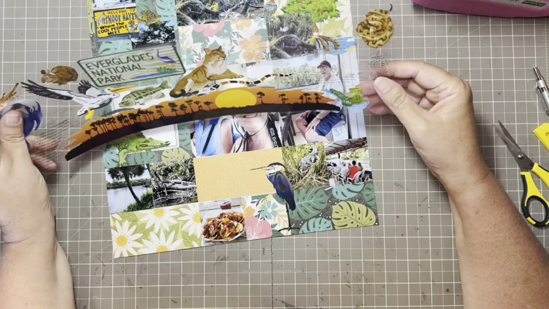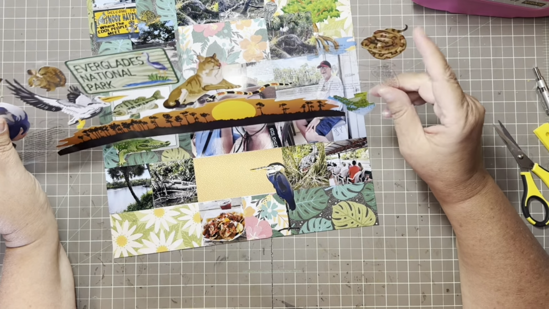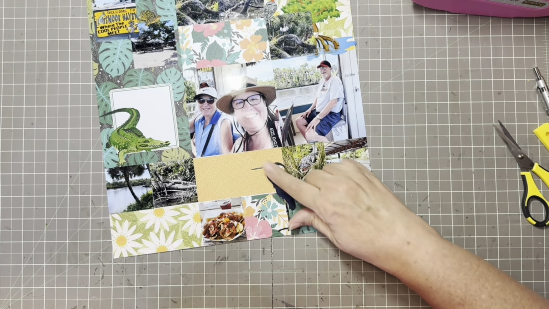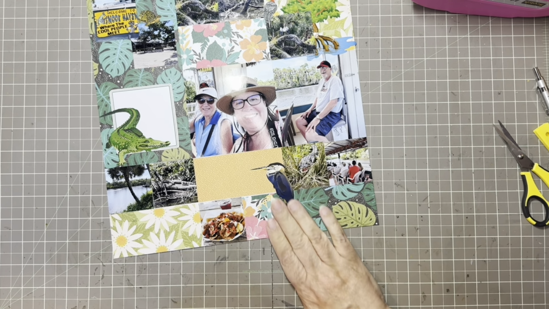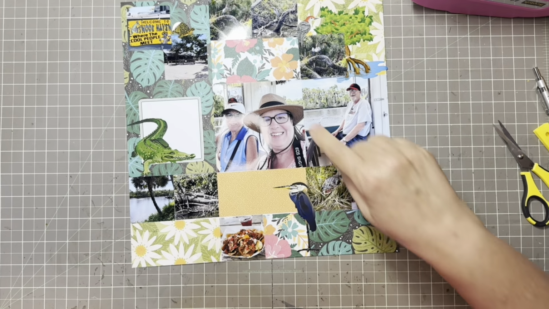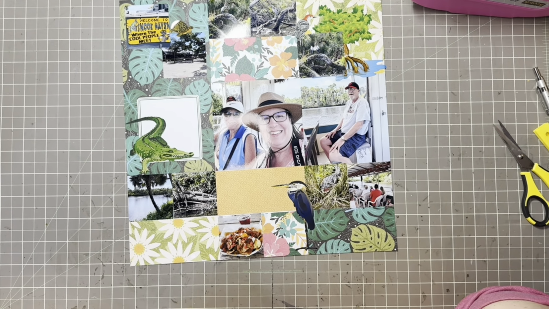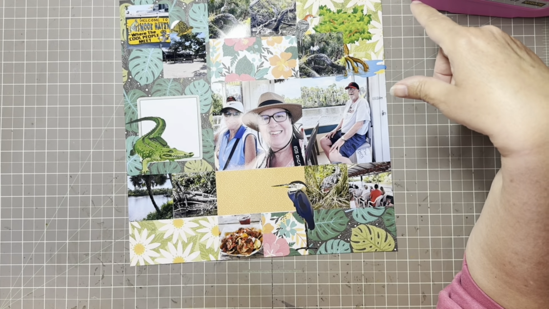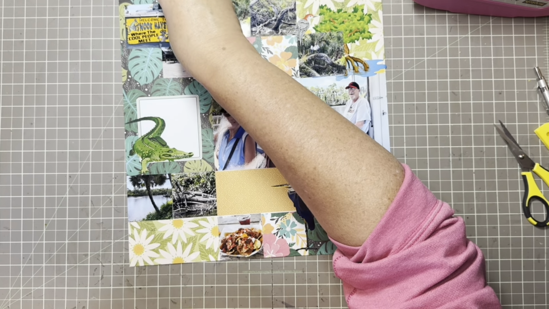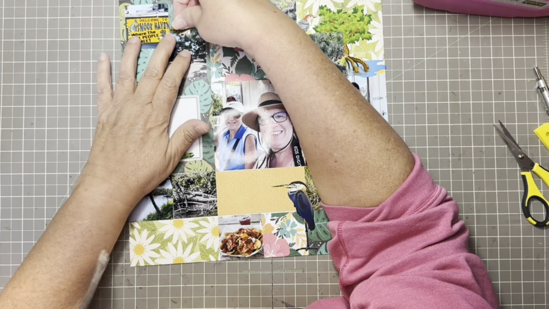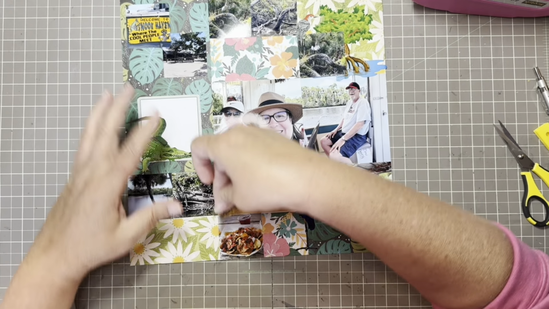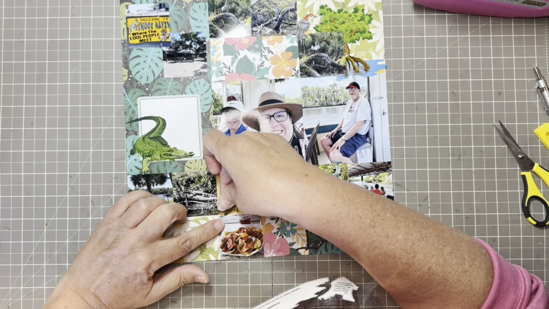I didn't see any manatees. I didn't see a big snake, so I'm thinking this is more than enough critters to put on here. So I have my little turtle. I have an alligator. Turtle kind of gets lost. I think I'm going to move the turtle. Let's put the turtle down here.